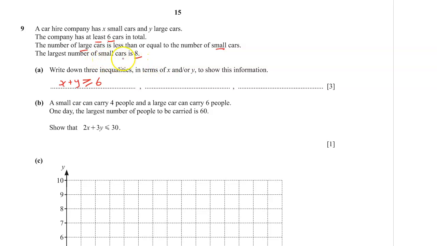We are told that the number of large cars is less than or equal to the number of small cars. So Y should be less than or equal to X. Then we are told that the largest number of small cars is 8. So X is less than or equal to 8. Those are the inequalities.